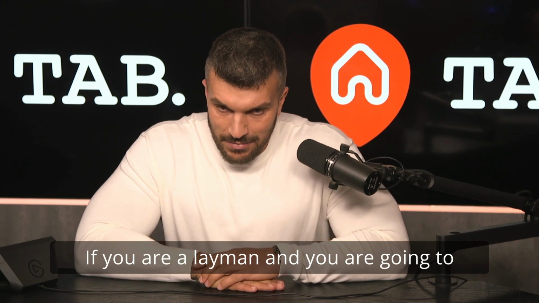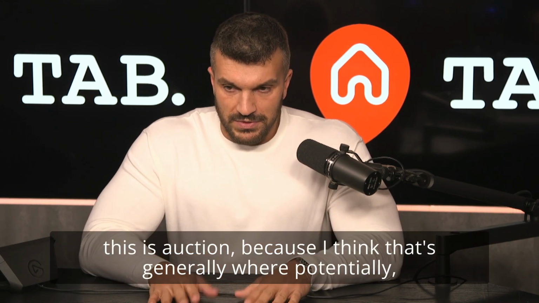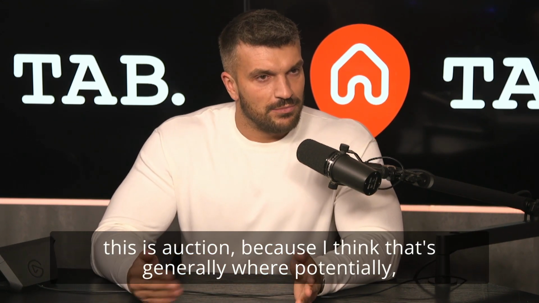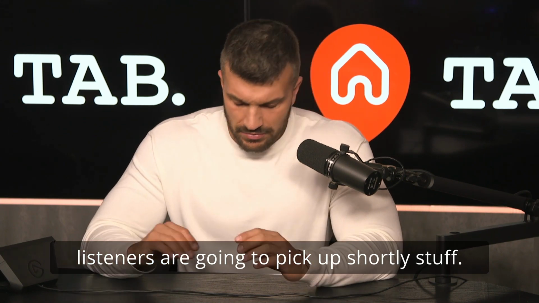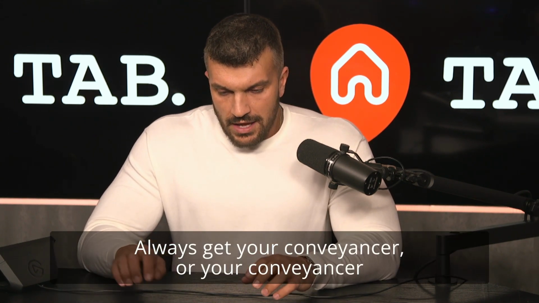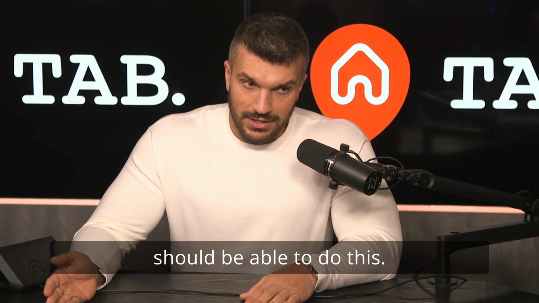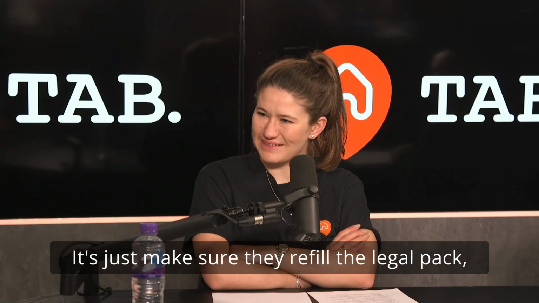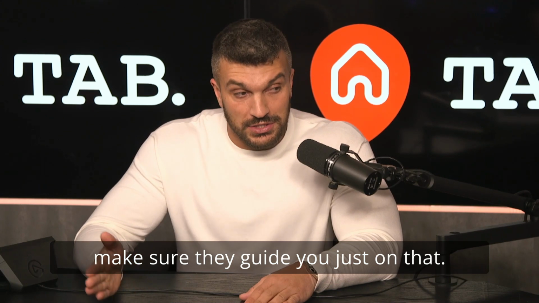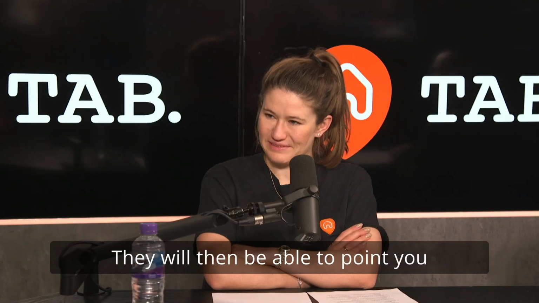If you are a layman, let's use auction, because I think that's generally where listeners are going to pick up short lease stuff. Always get your conveyancer, or your conveyancer should be able to do this. Just make sure they read through the legal pack and guide you on that. They will then be able to point you in the right direction of where to go.